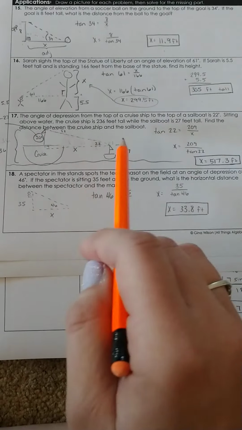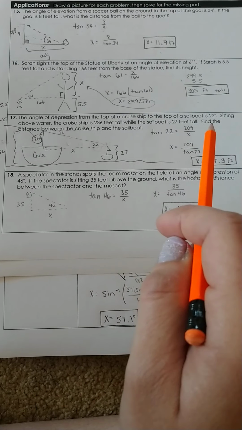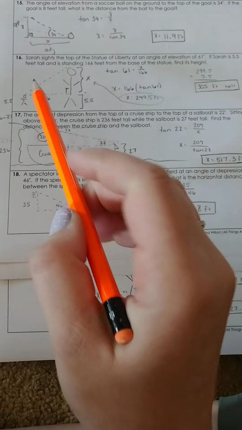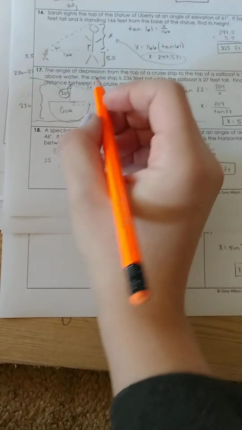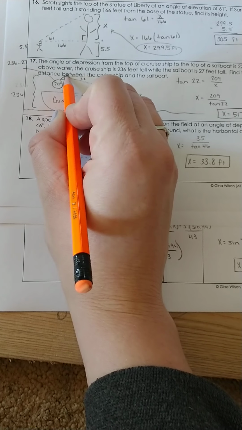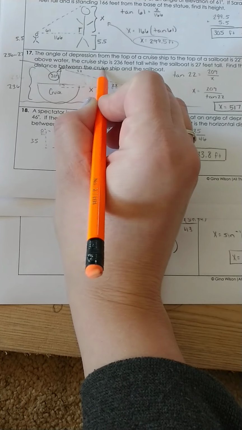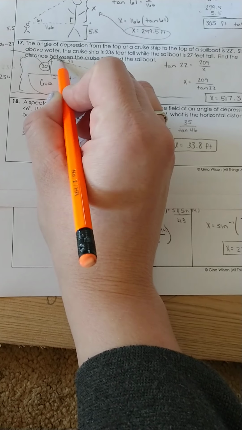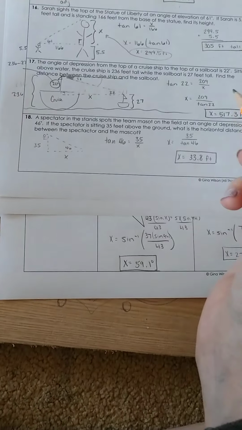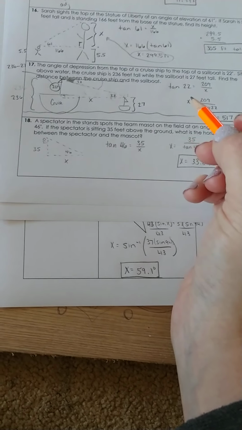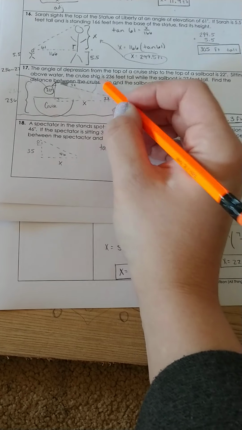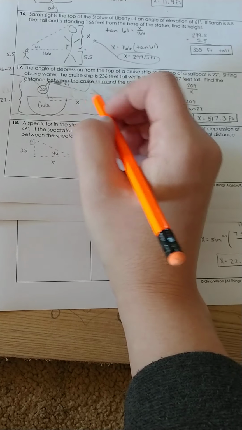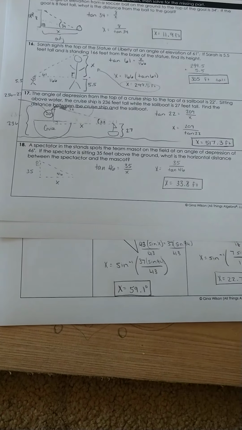The angle of depression from the top of a cruise ship to the top of the sailboat is 22 degrees. Cruise ship, sailboat. We're going down. If you remember, we talked about this pretty extensively, I think. Your angle of depression is your line of sight down. So you're talking about this angle in here is 22 degrees. Well, we didn't like that, so we used alternate interior angles. Remember, two parallel lines cut by a transversal. Alternate interiors are congruent. So if this angle is 22, then this angle is 22.